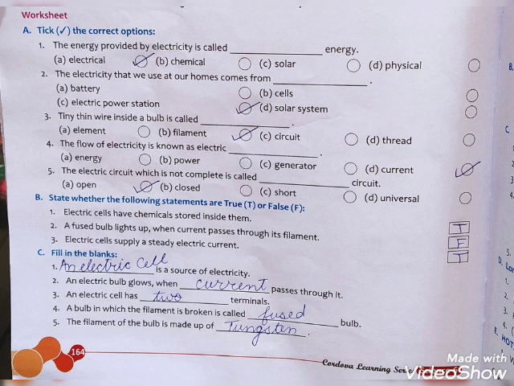Next, the flow of electricity is known as electric current. Though commonly we say light has come, light has gone, that is a wrong word to use. We should use the word current. Current has gone, current has come. The flow of electricity is known as electric current, so we call it current.